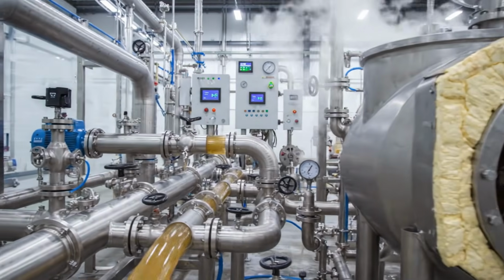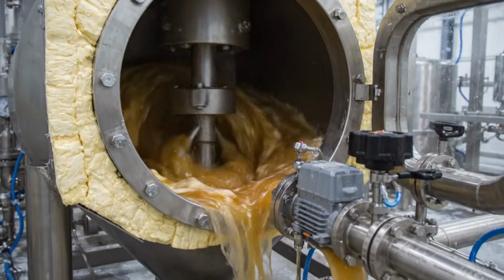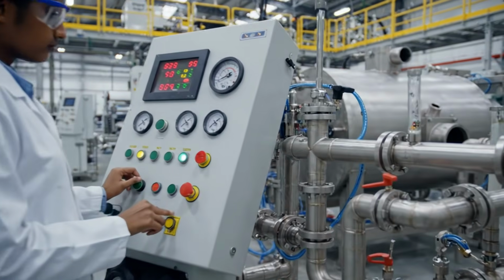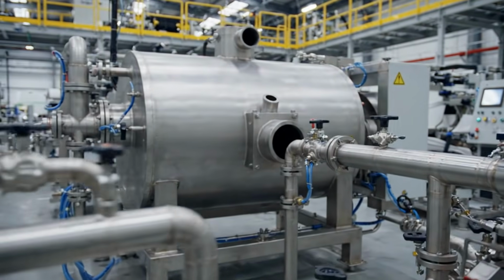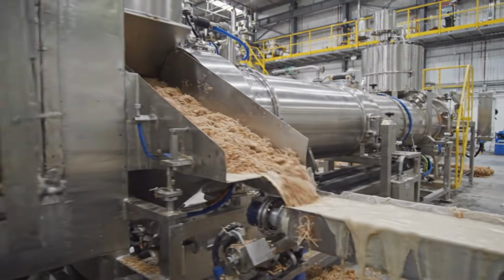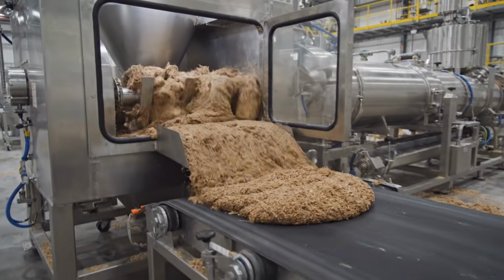A carefully controlled binder system will lock the natural fibers into a strong composite structure. Precise metering keeps the binder-to-fiber ratio within the required production range. Inside the mixer, natural fibers and binder become one engineered composite material.